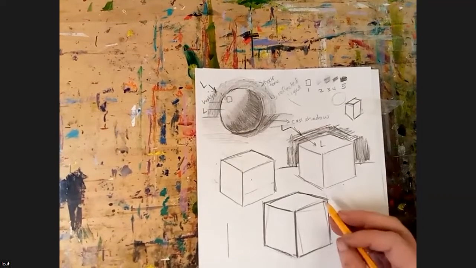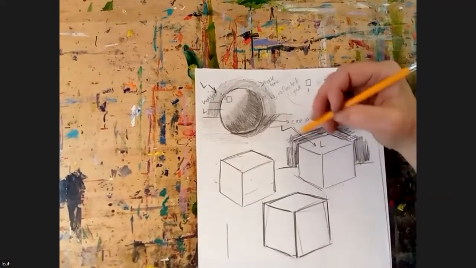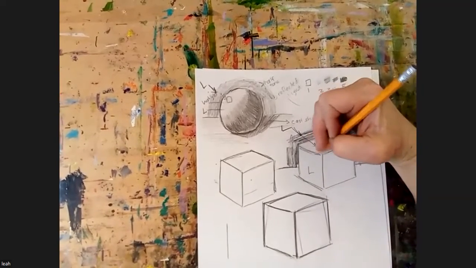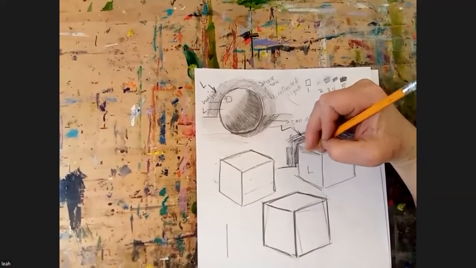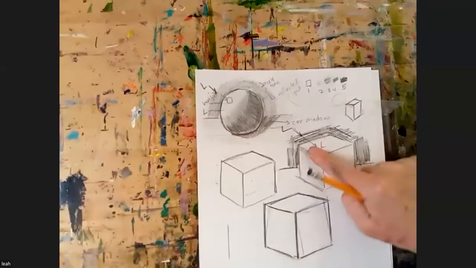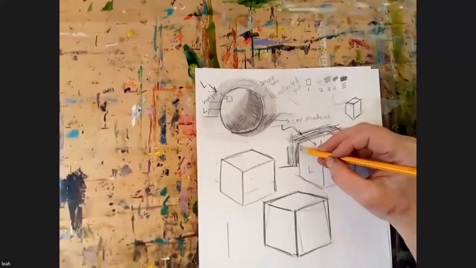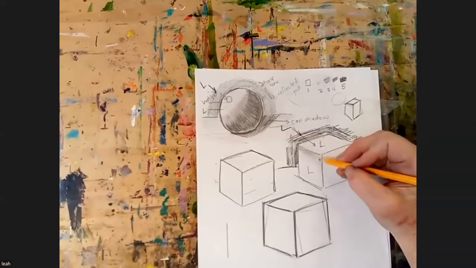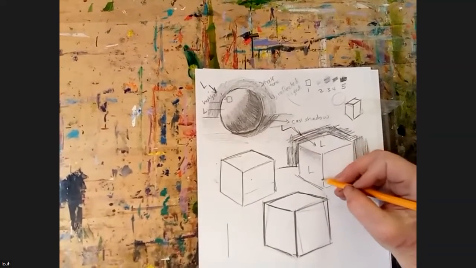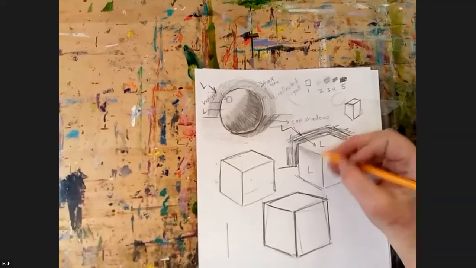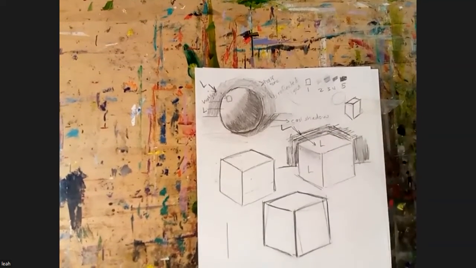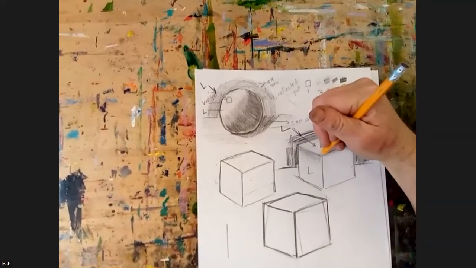It's going to be mostly light here, but slightly up here, it'll be a little bit darker. It'll be like a 2. And then it kind of just becomes light. So this side and this side, which are closest to the light, are the lightest, except that the top of the side here is slightly darker.